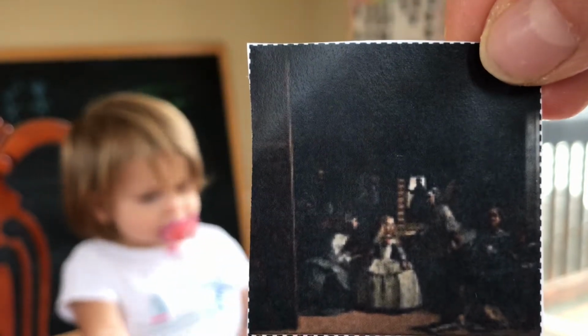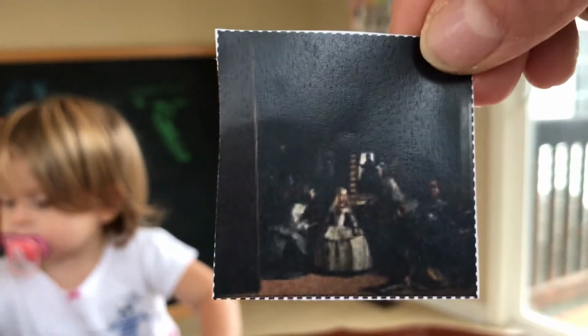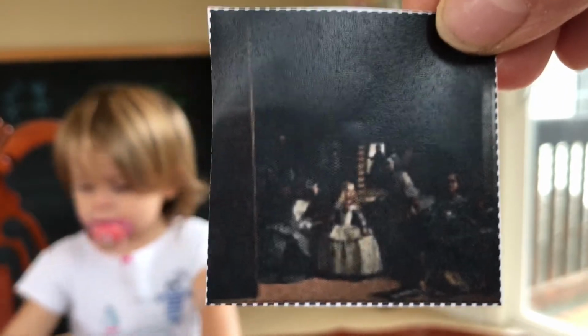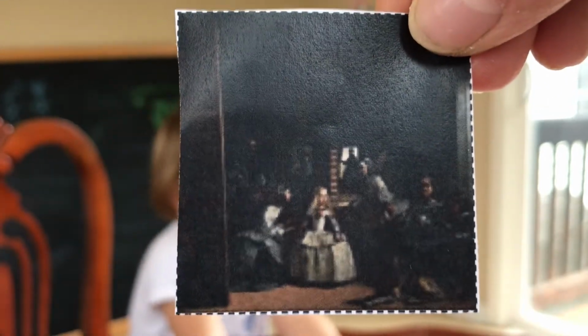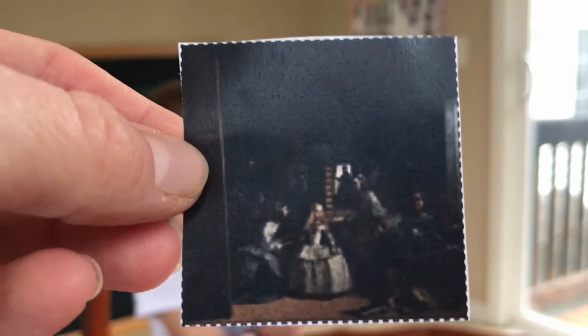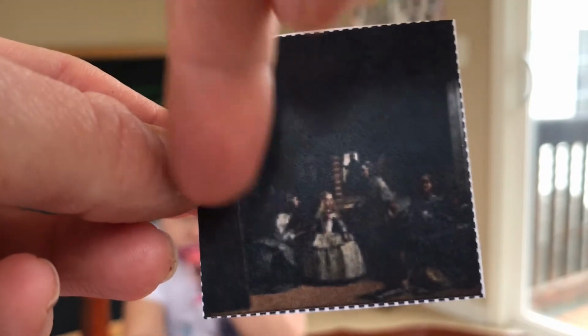This is a really great picture because it talks about focal point, which means the center of activity, of interest. You can see the little princess, the 5-year-old Princess Margarita, and her servants with her. This is a hard picture to look at. It's really dark because it's from the printer. But you can see that Diego Velazquez paints himself in the picture right here, painting the princess.